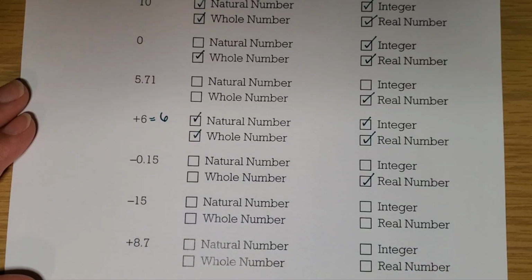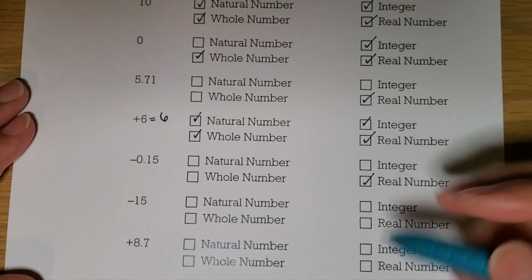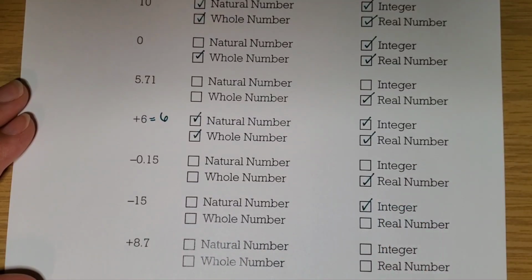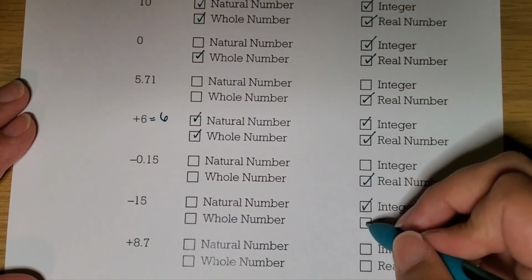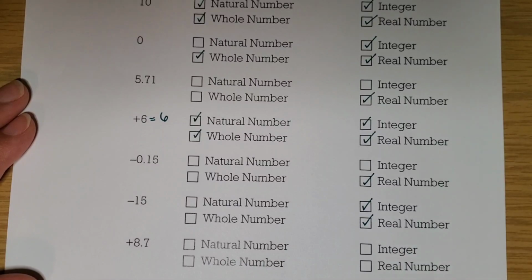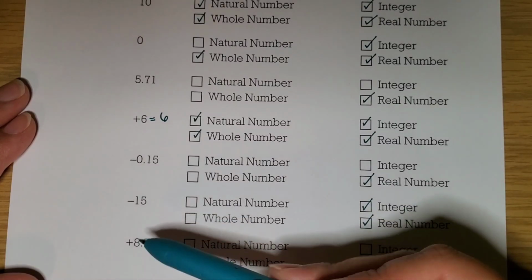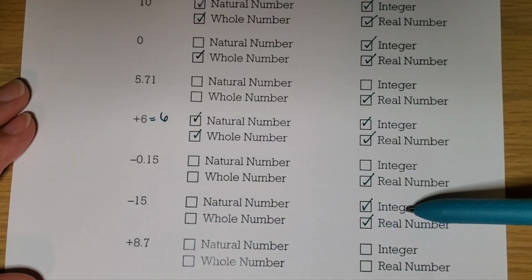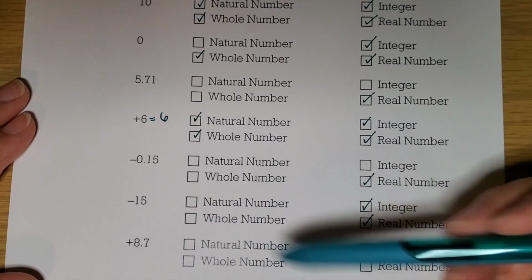When you're counting, you're just counting positive or whole positive amounts, right? So it's not natural and it's not whole, but it's a negative whole number. That means it's an integer. And all numbers are real numbers that we're going to look at in this class, so it's also a real number. So negative 15 is an example of an integer that is neither natural nor whole.